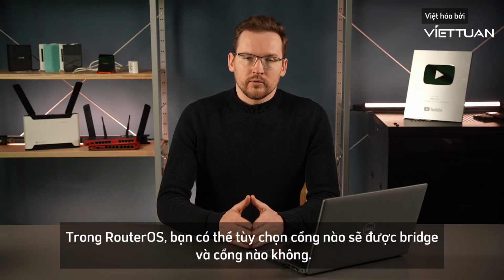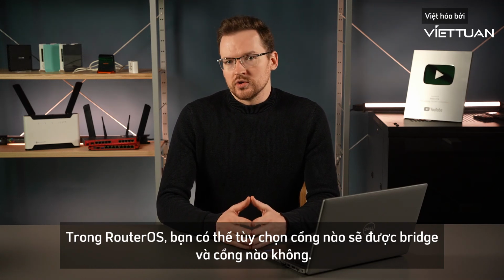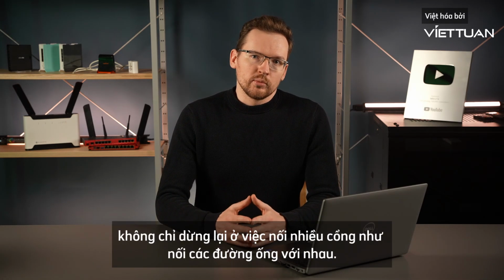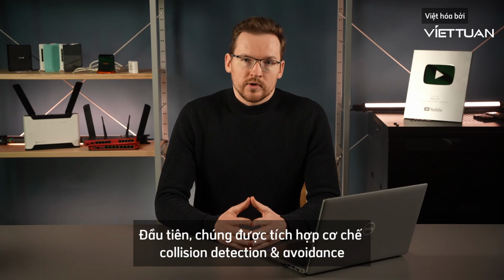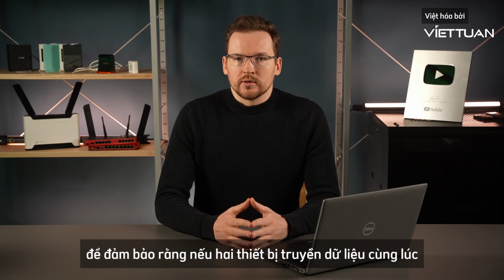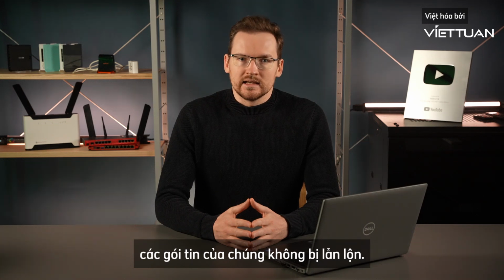In RouterOS, of course, you can pick and choose which ports should be bridged and which should not. Now, networking equipment, of course, is more complicated than just several pipes being joined together. First of all, there are collision detection and avoidance mechanisms built in, so that if two devices are communicating at the same time, their messages are not mixing up.